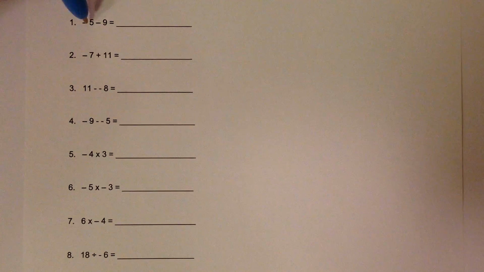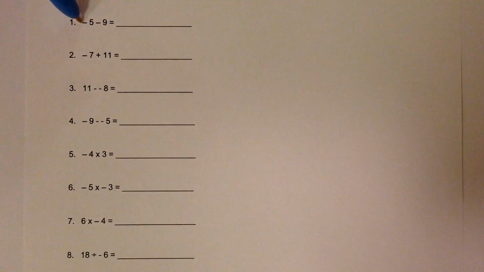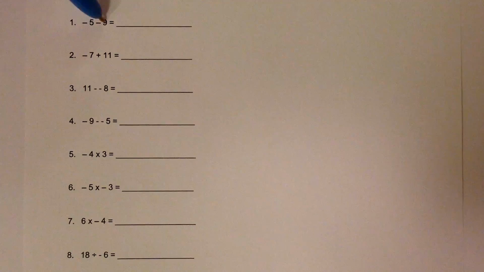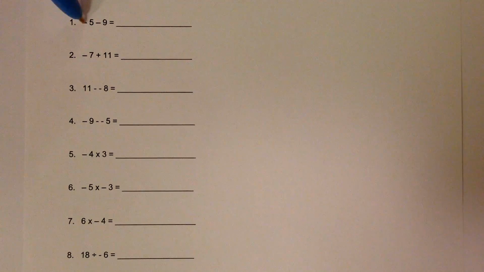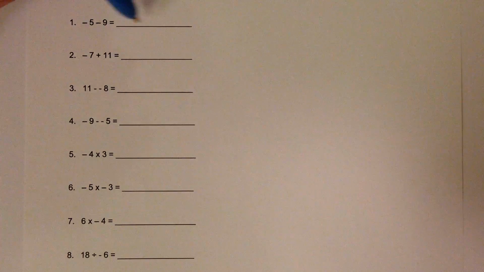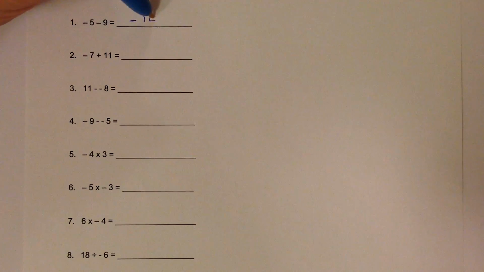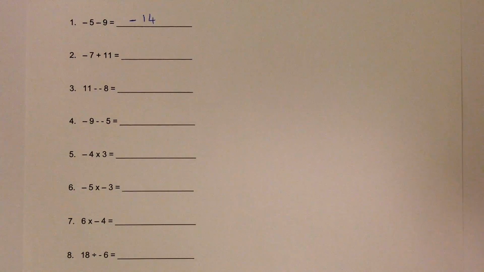Two negatives, but they're not next to each other, so this has got nothing to do with the rules of negative numbers. This just says I'm at negative 5 and I subtract 9 from it. So on our number line, we're at negative 5 and we go down another 9 places. Or think about it like temperature, it's minus 5 degrees, so really cold, and then it drops another 9, so it's going to get even colder. So it's going to drop down to minus 14.